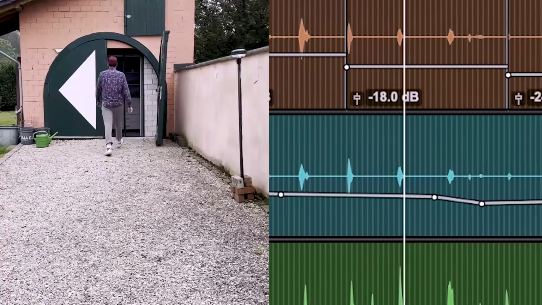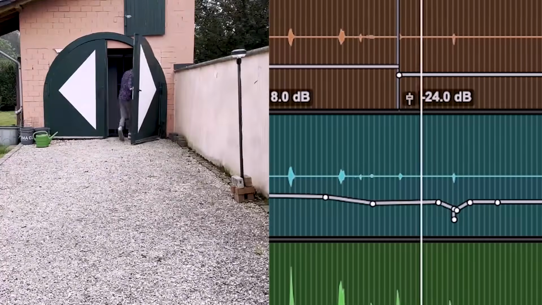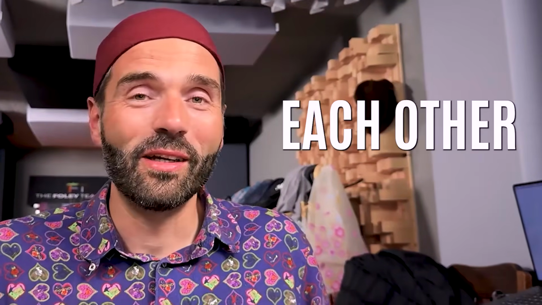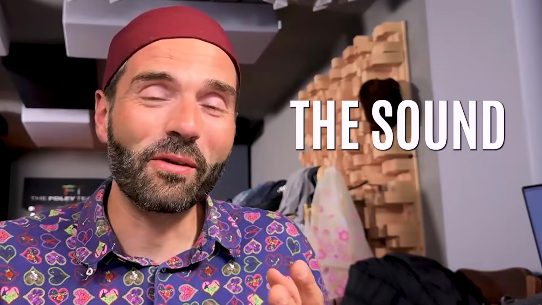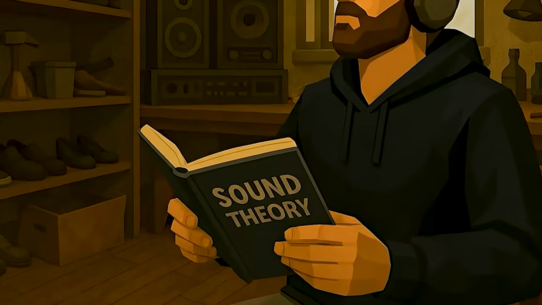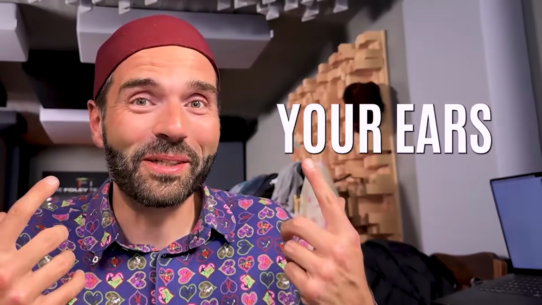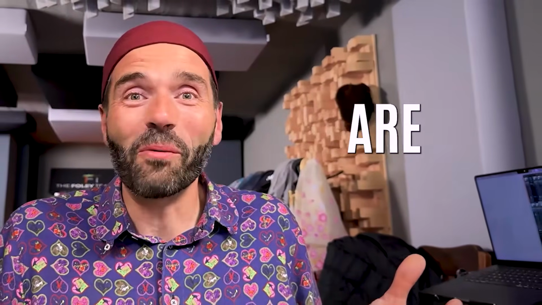Hear that difference? Your brain needs that clarity to understand the space because sounds are competing with each other. You have the dialogue, the music, the sound effects. The technical approach might be right on paper, but the musical approach is right for your ears. And your ears are what matters.